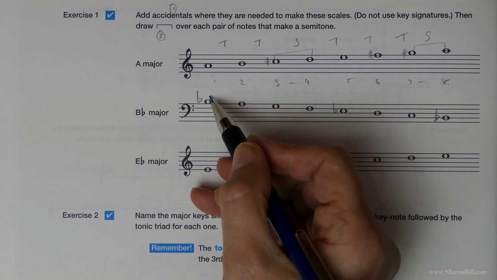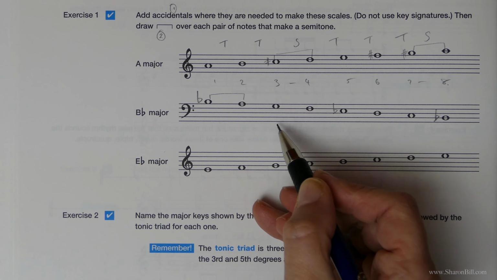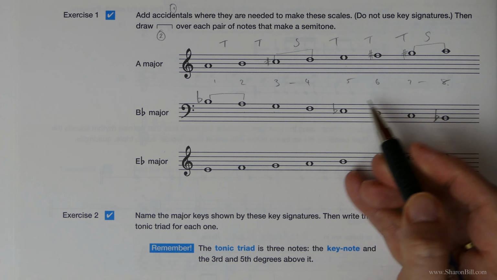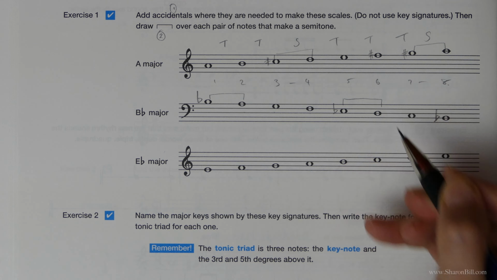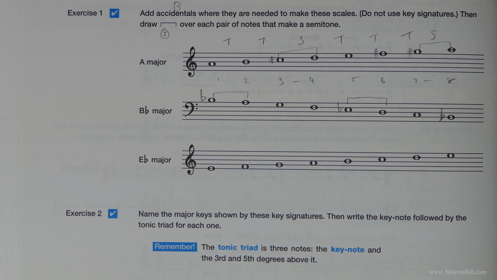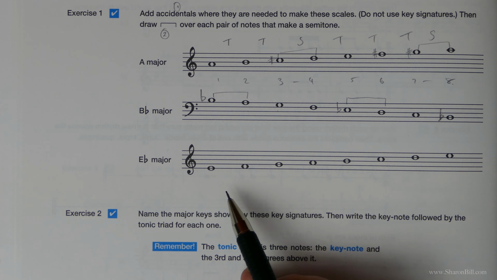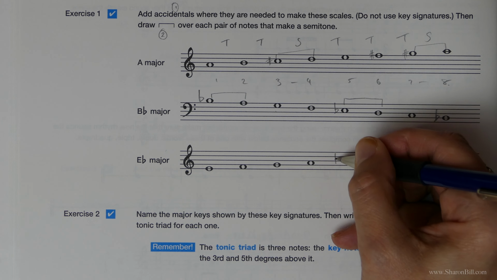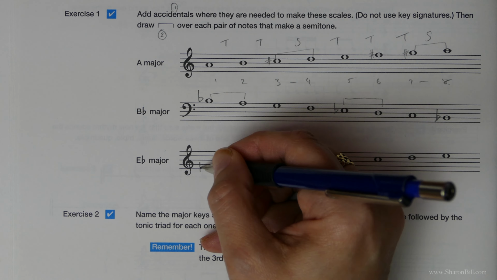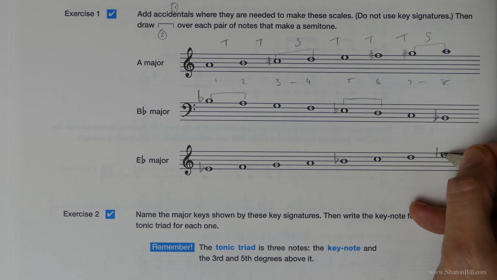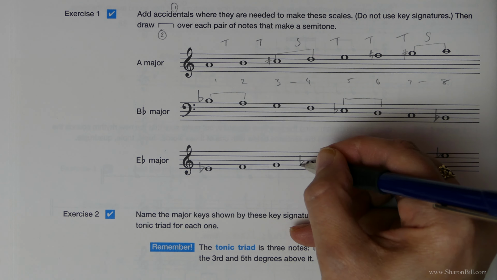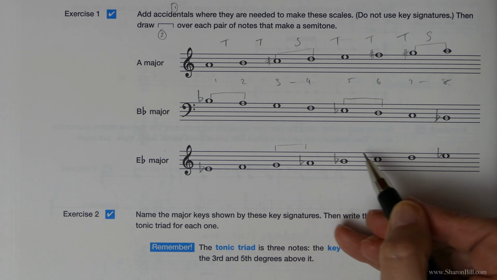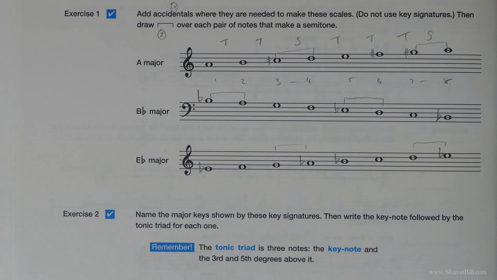And then 8 to 7, 6, 5, 4 to 3, 2, 1. There are your semitones. And so now we're in the treble clef. E flat major has got B flats, E flats, which will occur twice because that's our key note, and A flats, and then the semitones 1, 2, 3 to 4, 5, 6, 7 to 8. That's that done.